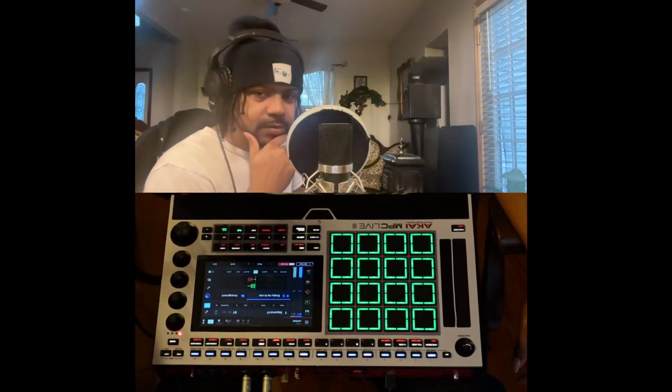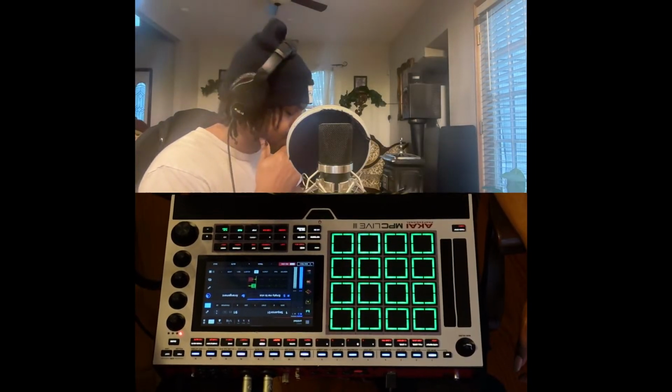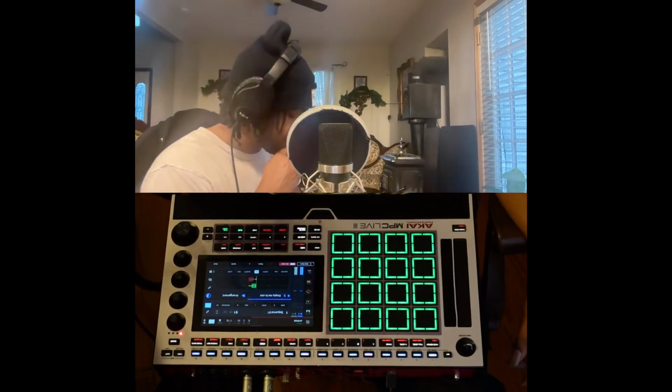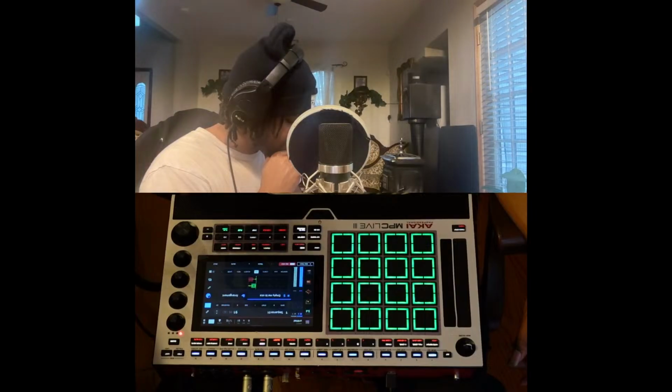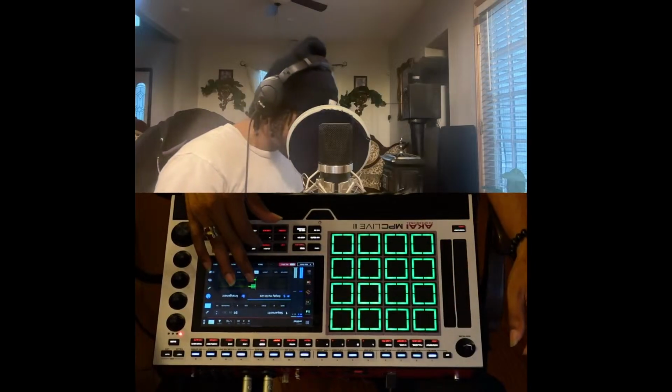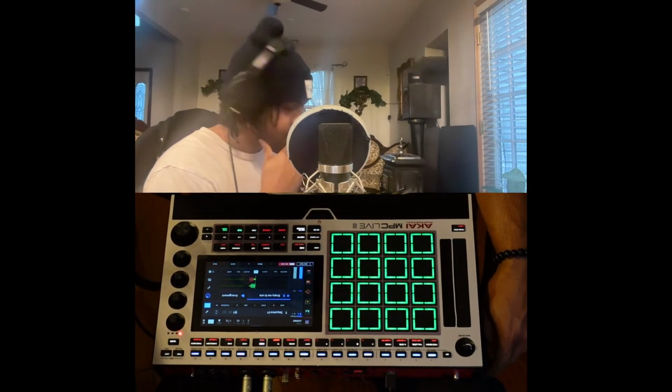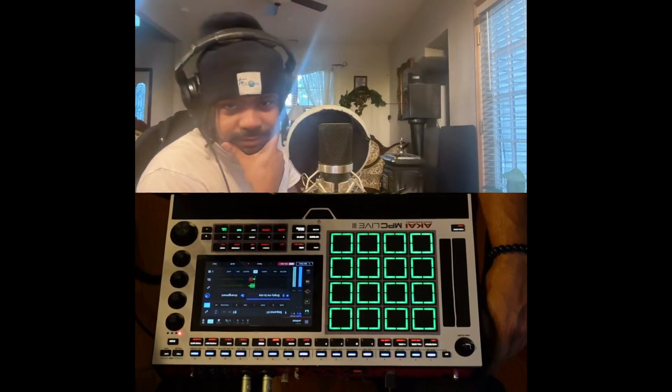Just trimming that one pad till it sounds smooth and the transition sounds smoother. Almost there. You gotta get it right, baby.